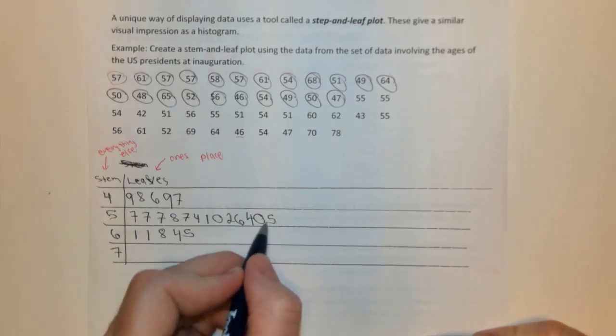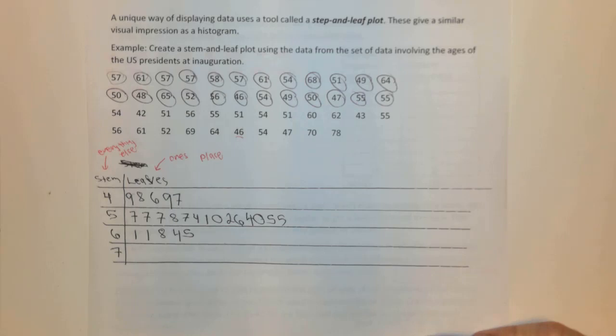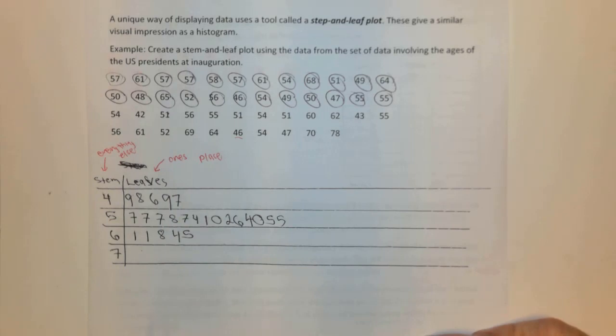55, 55. By the way, I don't know if you're going to have to make too many stem and leaf plots. You do have to make some. But generally what we're going to be doing the rest of this chapter is interpreting or doing things with stem and leaf plots. So you have to be able to go really generally from here, the final stem and leaf plot, to understanding what it means with your data set.